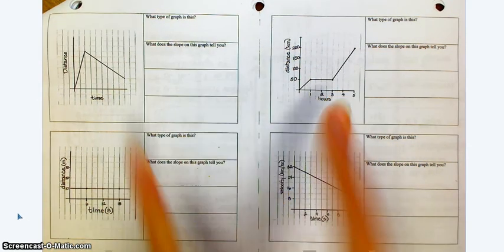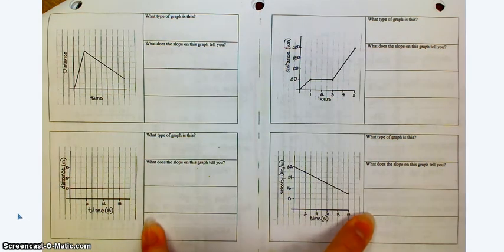Okay, and we're going to do these top two together, and that leaves these two on the bottom for you to do on your own. Everybody good with that?